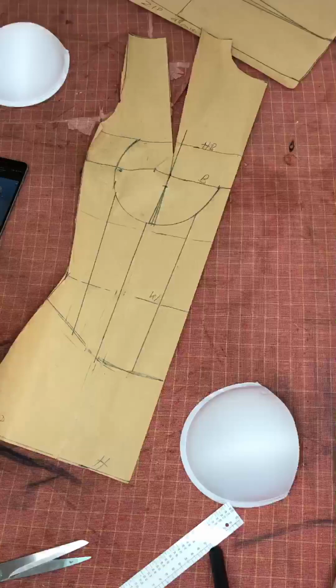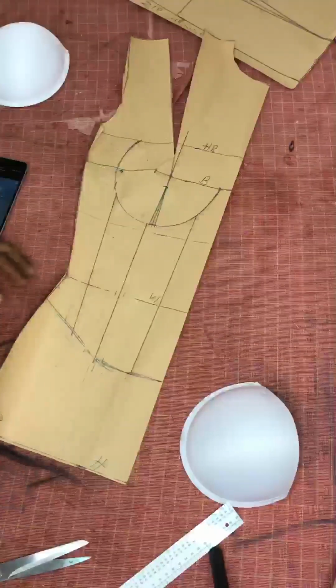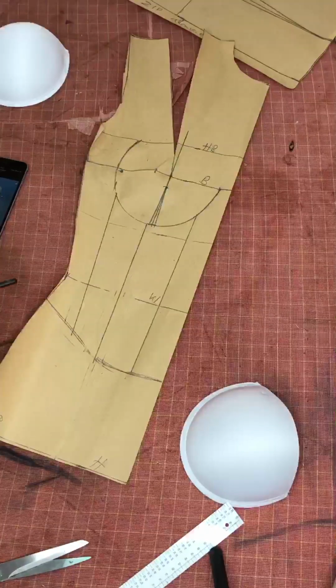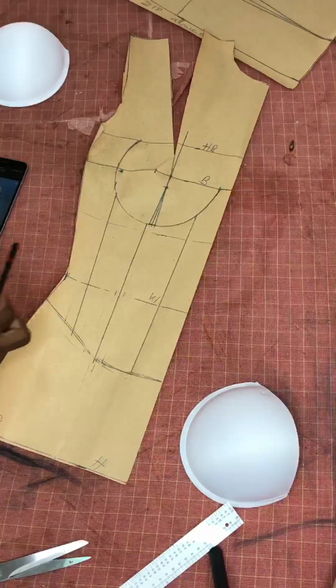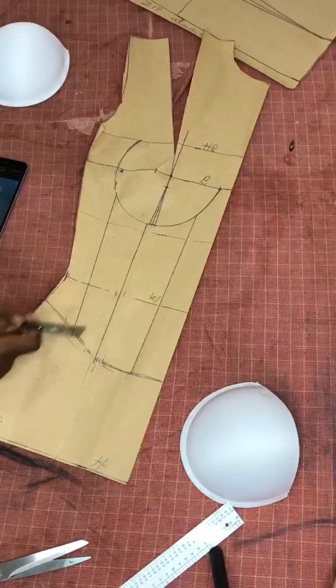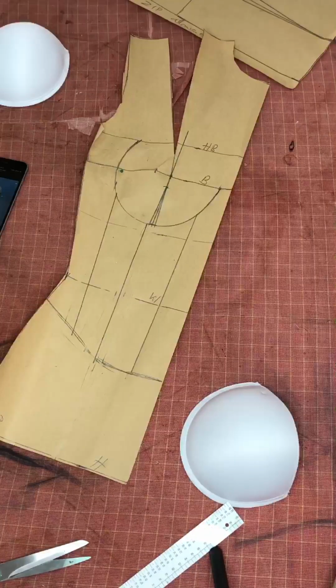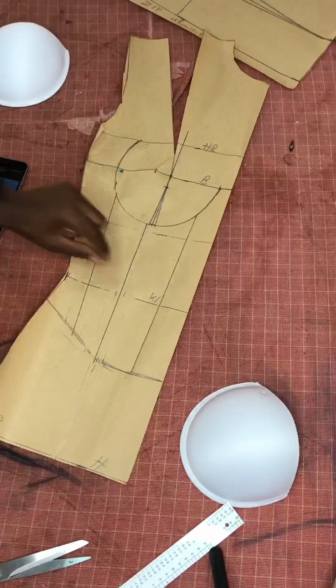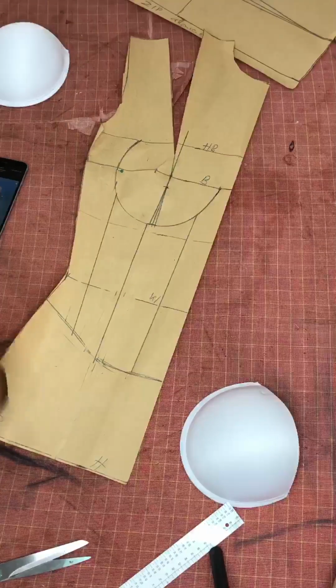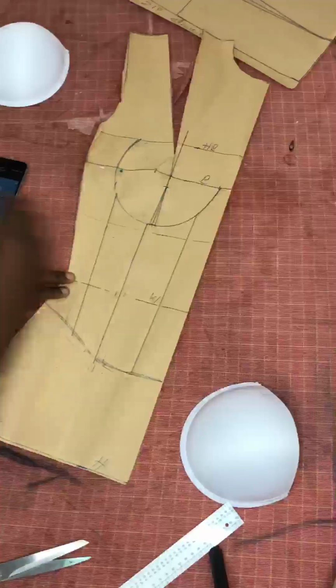All right, now you see the total waist dart that we have. We are supposed to have a dart for the waist so that it snatches, it gives it some kind of shape at the waist. And we already had 1 inch. Now I want us to share the 1 inch for all the lines.